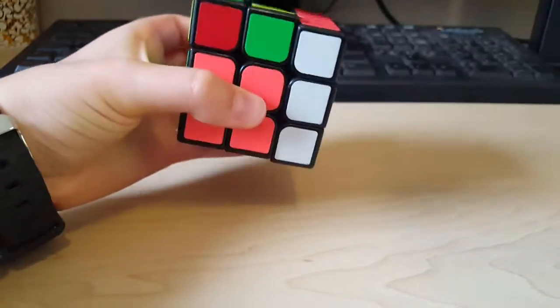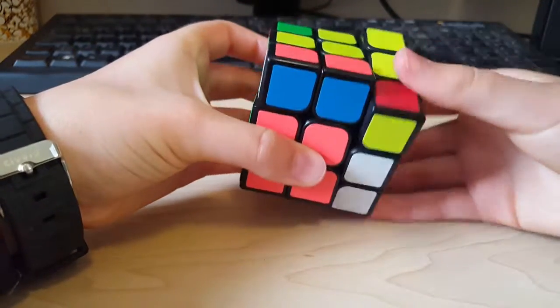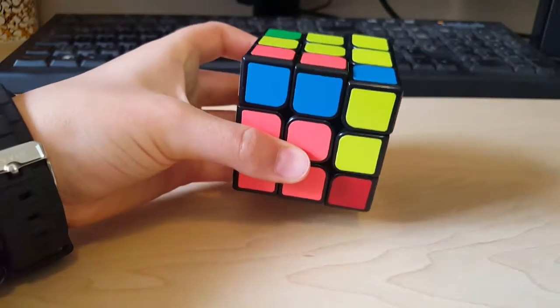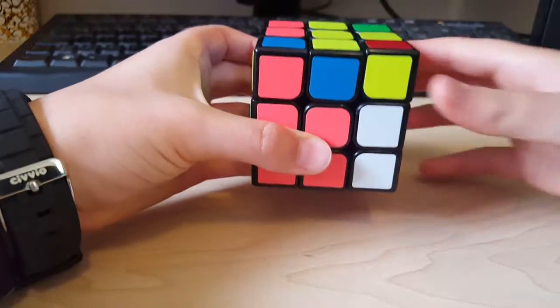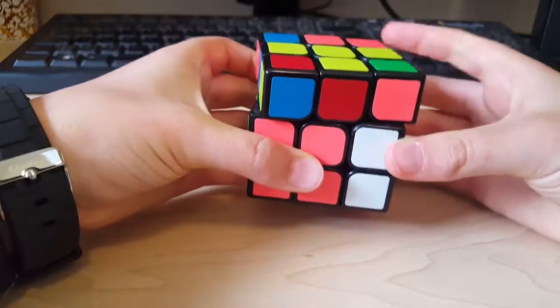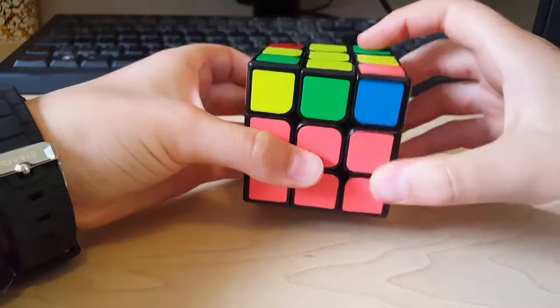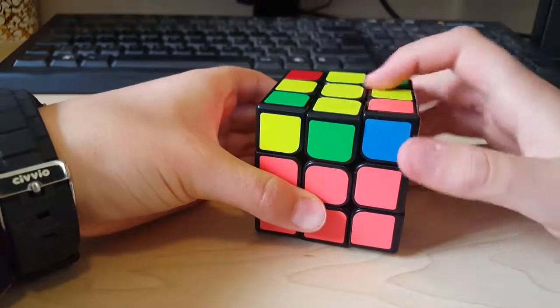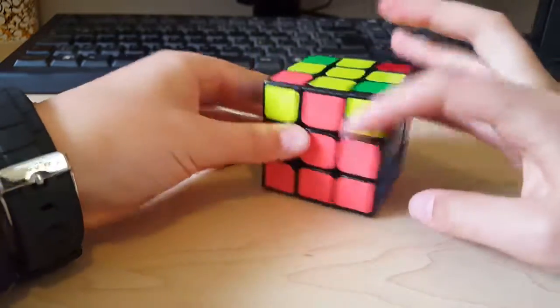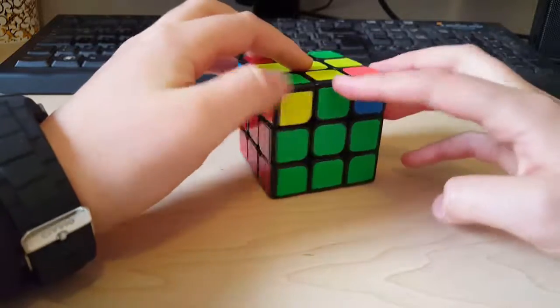This algorithm, it's not called anything, but this is the algorithm: R, U, R prime, U, R, U2, and then R prime. So we still have the cross, and then we just line up the centers. So now all of the centers you see are lined up.